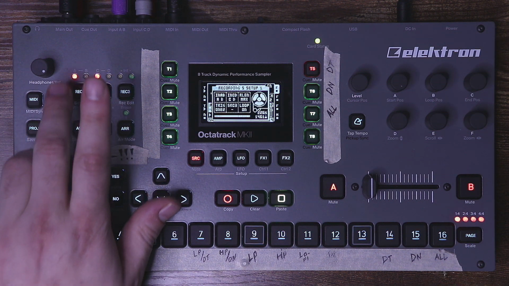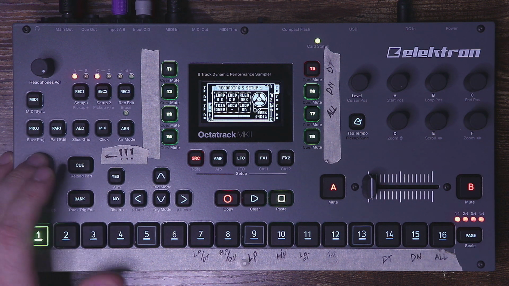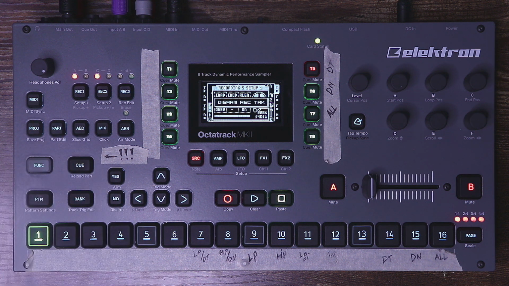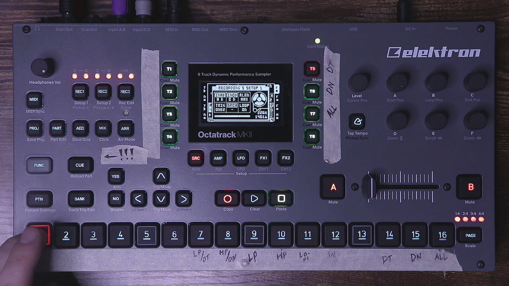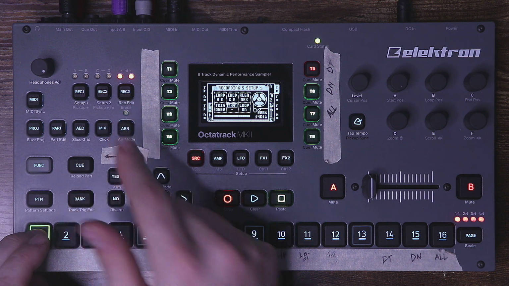Hold function, go to record setup 1, place a record trig down. Hold function and press the record trig to create a one-shot. Hold function, press no to disarm the one-shot trig. Now hold down the trig and deselect A, B, C, and D so you're only left with internal.